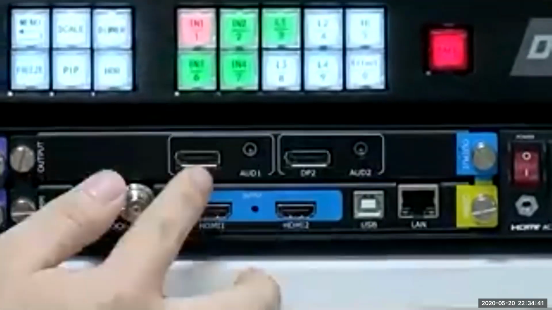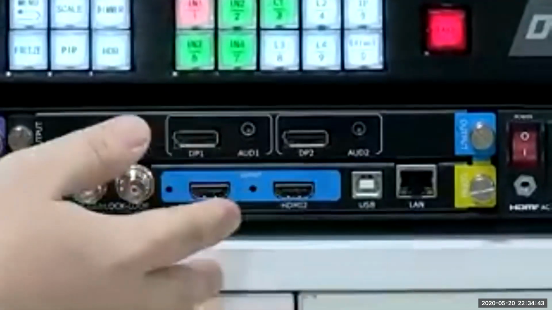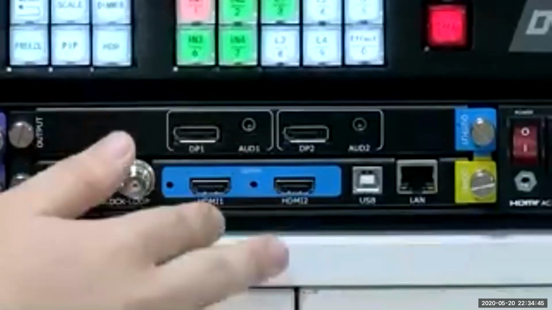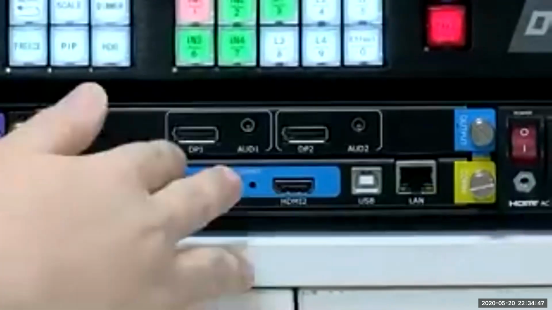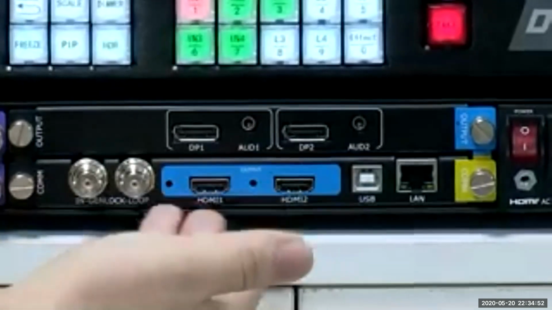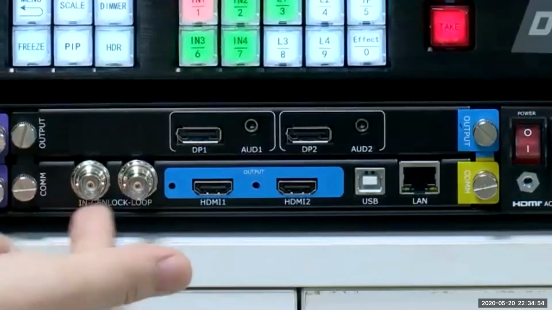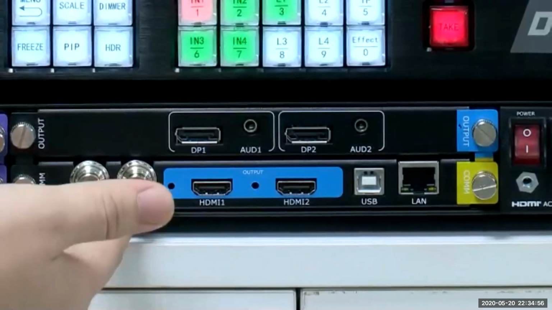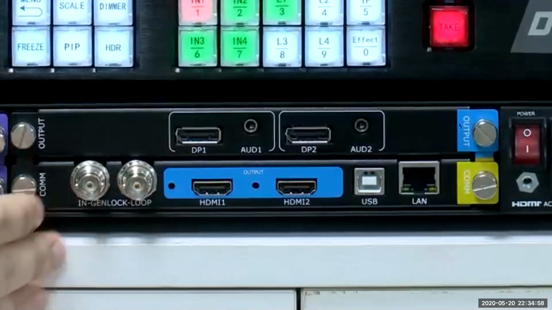These two are backup, and they can show the same image as the main output. And on the left is the Genlock.